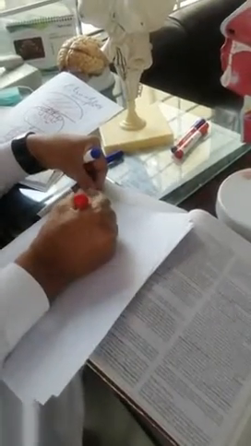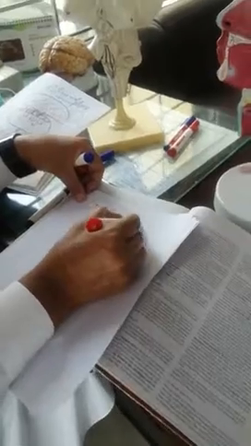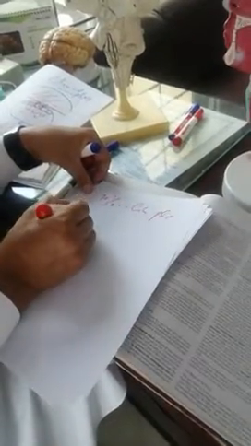Okay, but note the point that 70% of the CSF is produced by the choroid plexus, while 30% is produced by direct oozing from the walls of the capillaries of the brain.